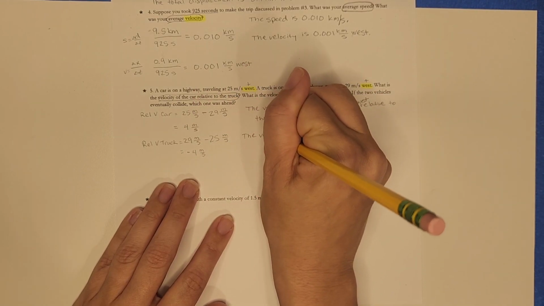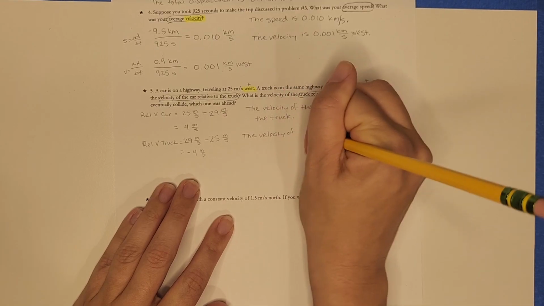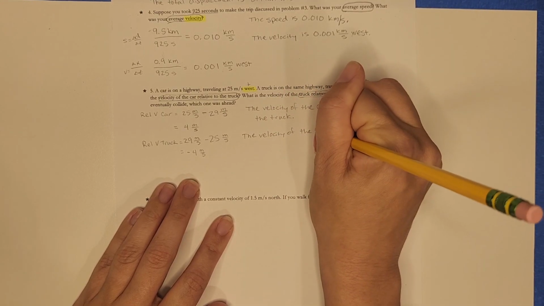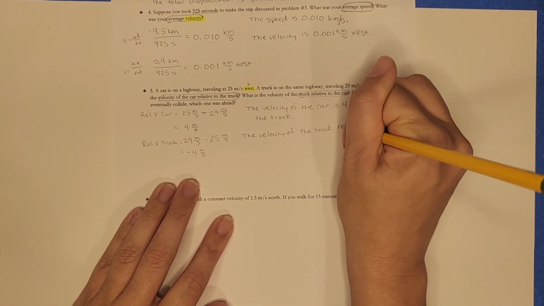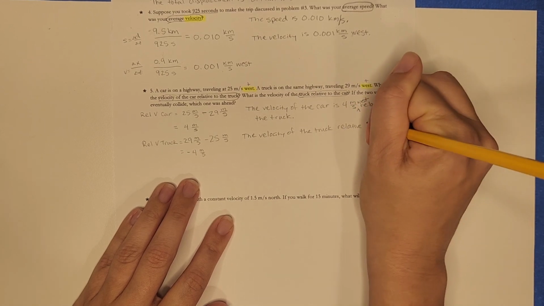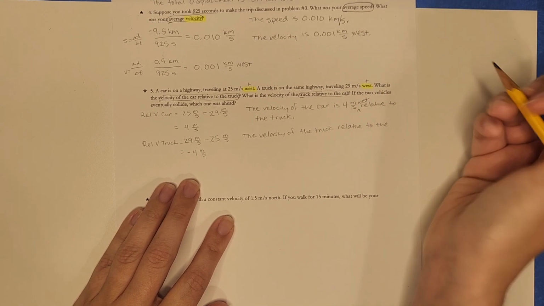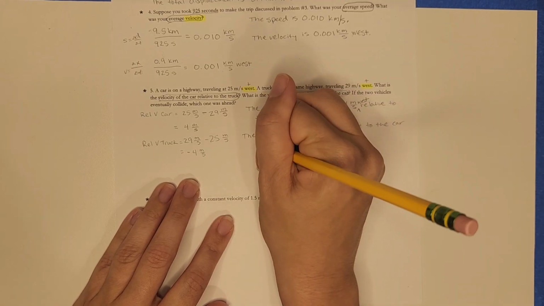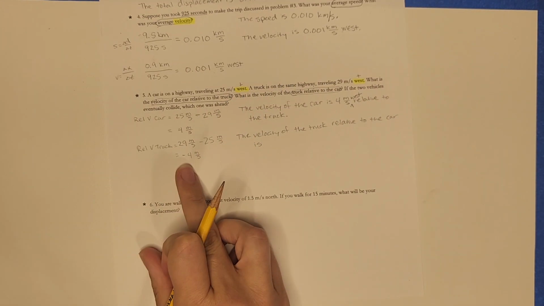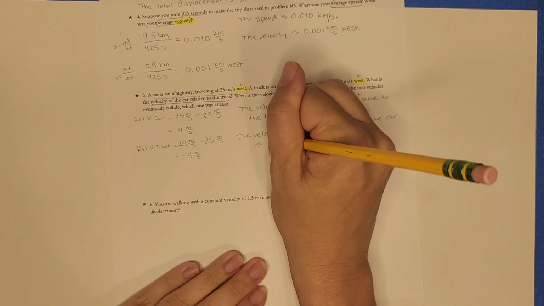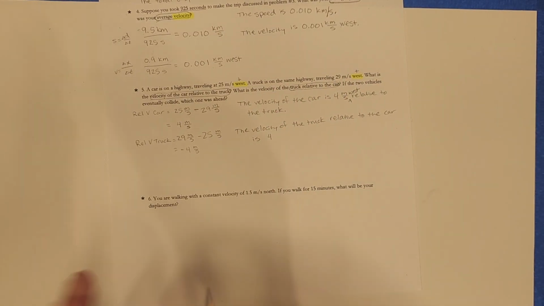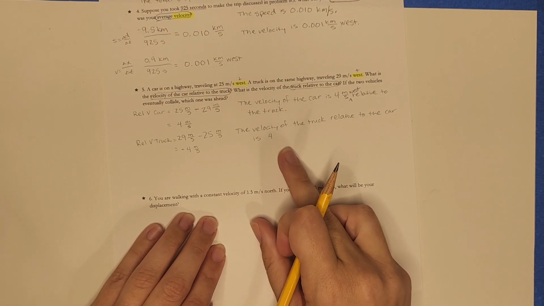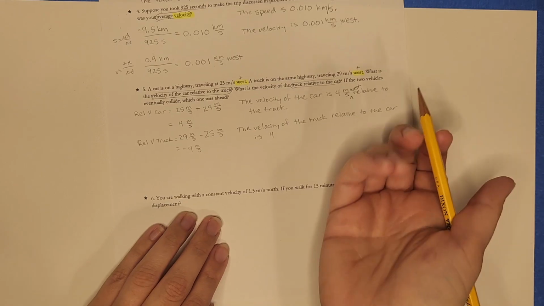The velocity of the truck relative to the car is, I'm not going to put a negative here, okay? My directionality is based on me writing the direction when I'm doing this for the final answer.